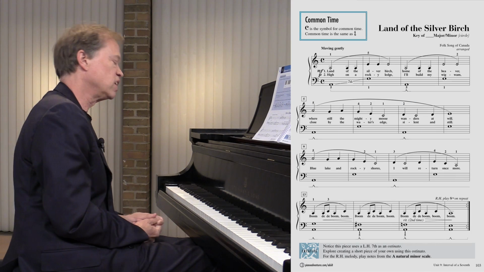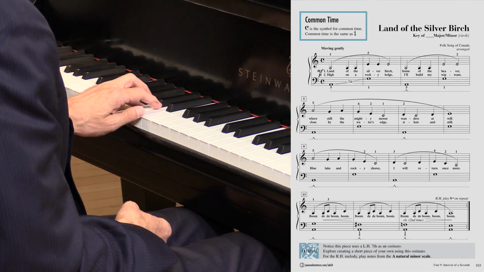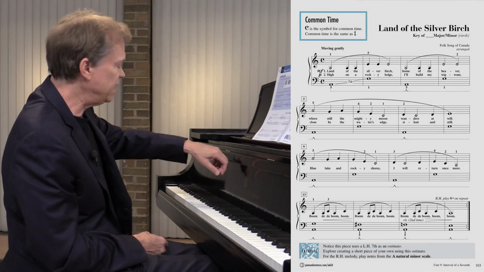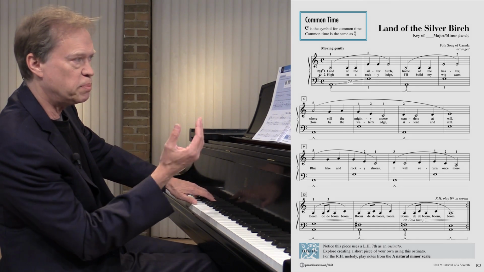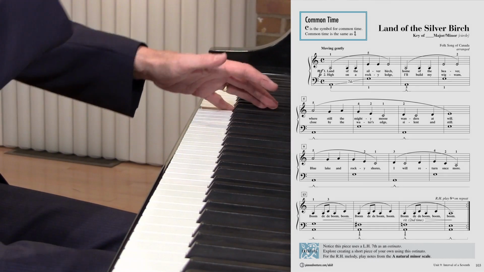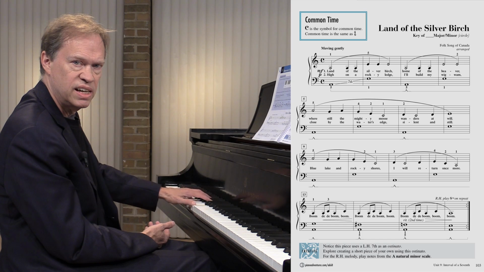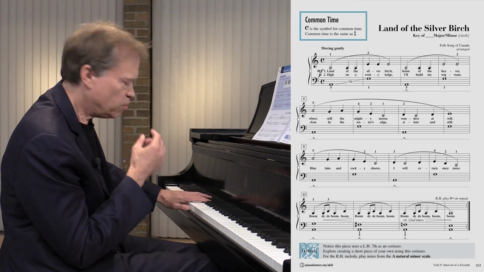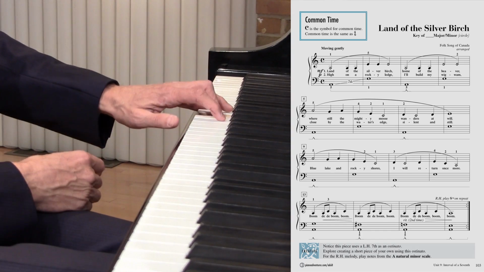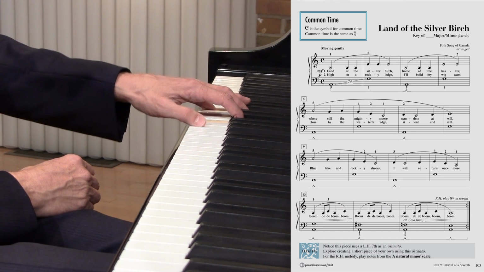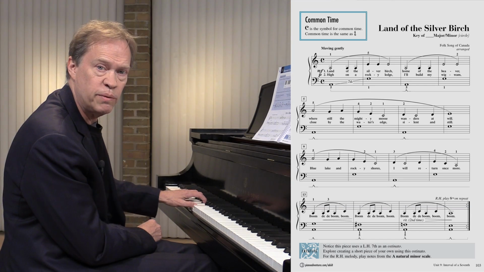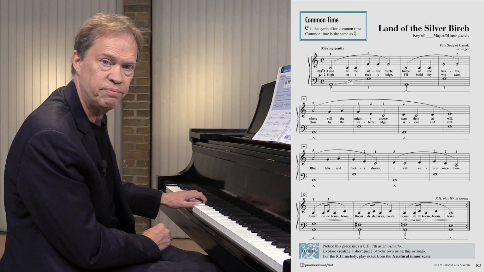Let's look at Land of the Silver Birch. Here we have an A minor scale, we're in minor, and we'll take an ostinato, that is a repeated bass line, of just this 7th here. If we put a chord underneath it, what harmony do we have? Root, 3rd, 5th of the minor chord, and then adding a 7th. So here we have a minor 7 chord. Kind of nice, isn't it?